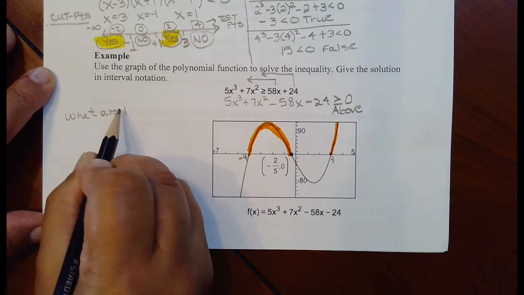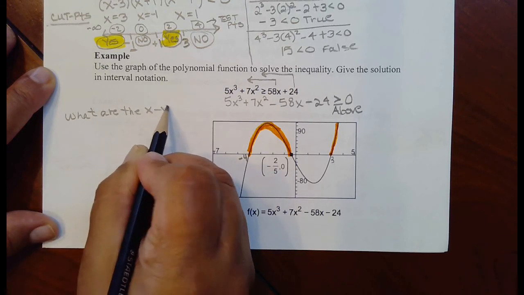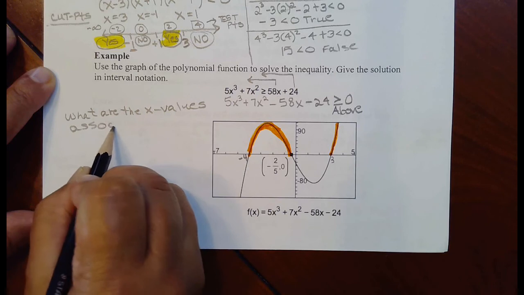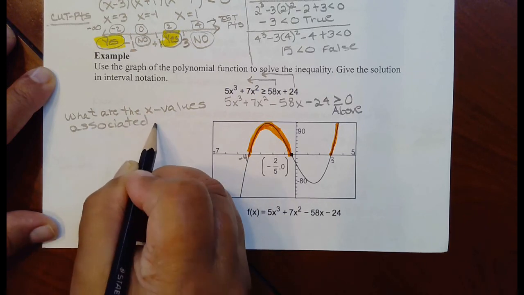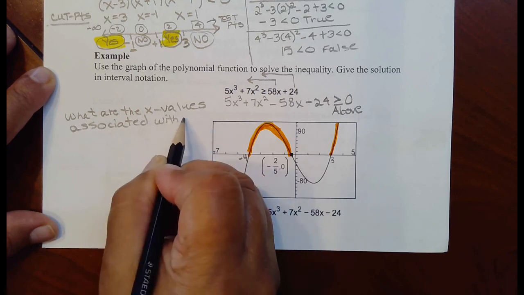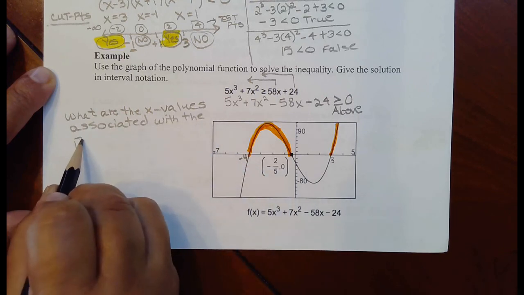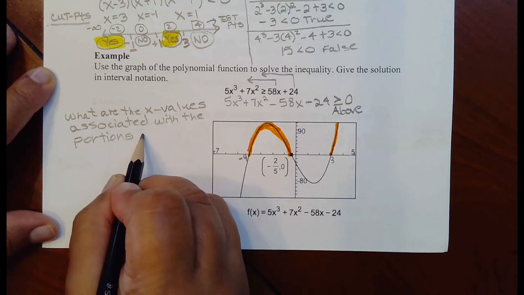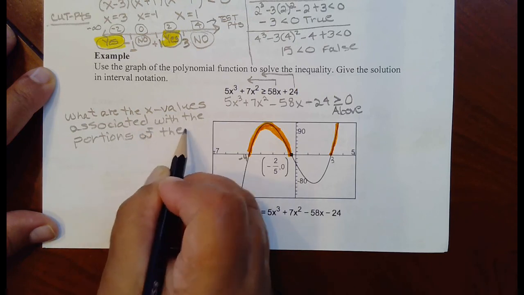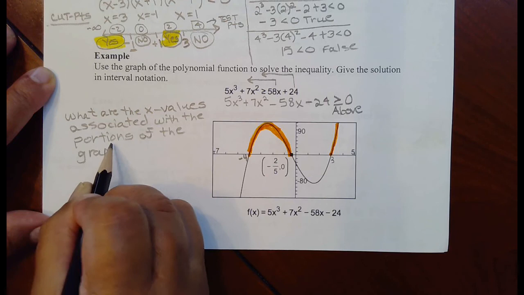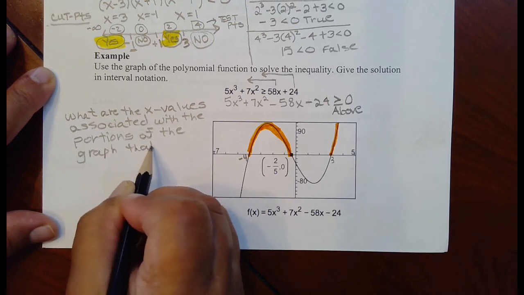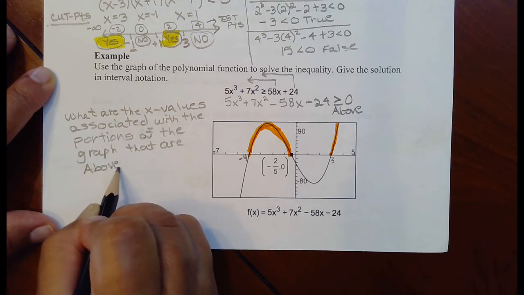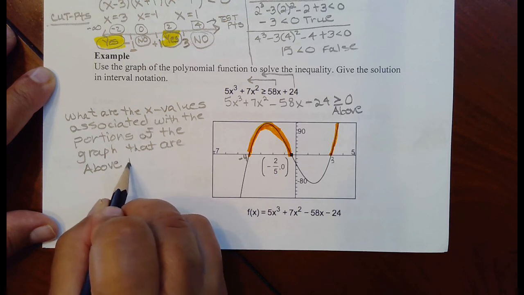What are the x values associated with the portions of the graph that are above the x-axis?